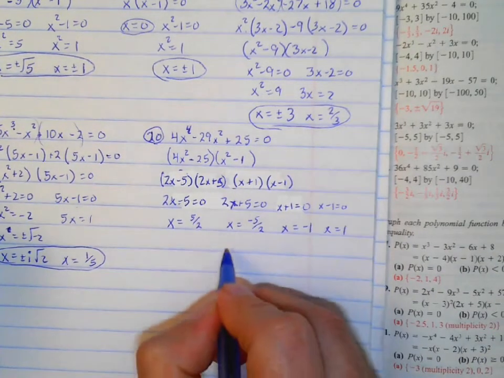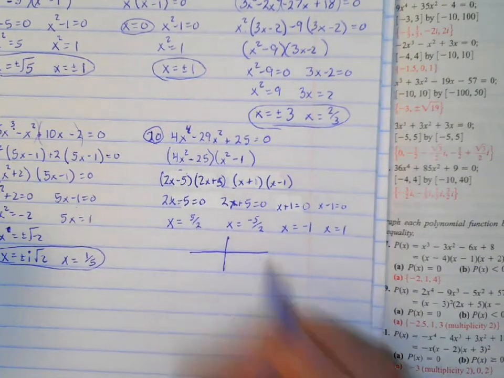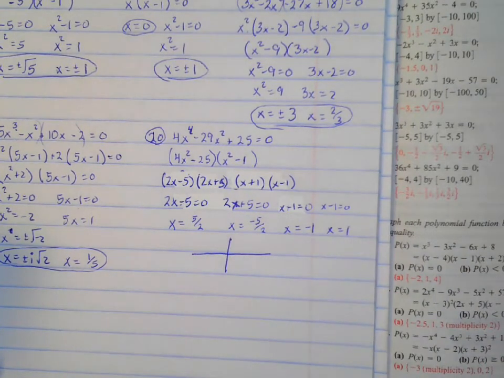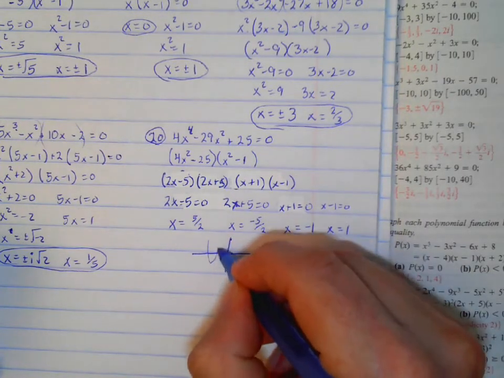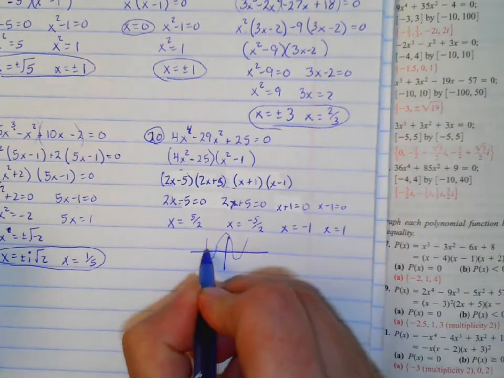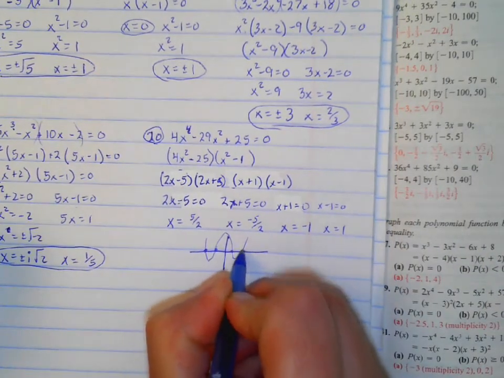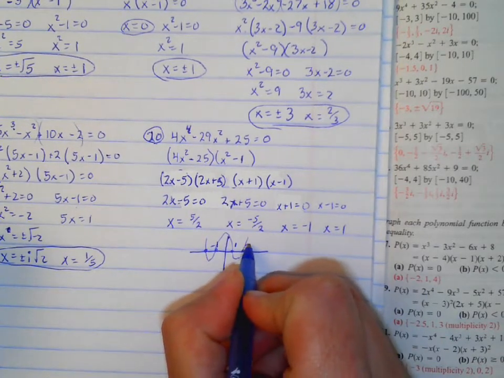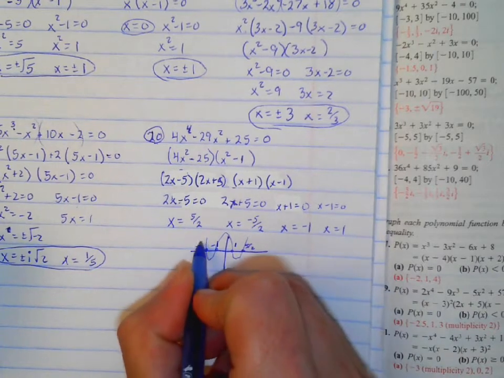Okay, and then it says to look at the graph of this and just to verify. And if you look on Desmos, if you graph it on Desmos, the graph looks like this. We know our solutions are these points here. So at -1 and 1, and 2.5, which is 5 halves, and -5 halves.